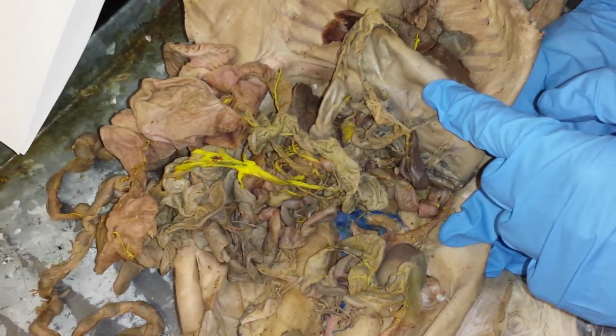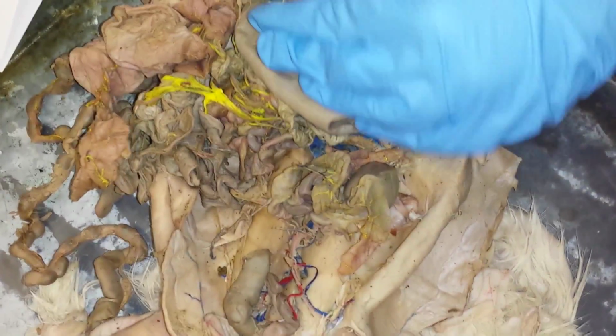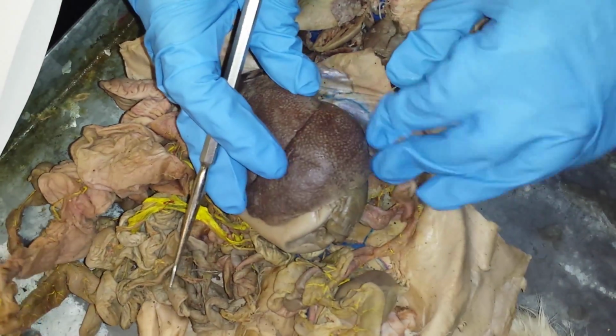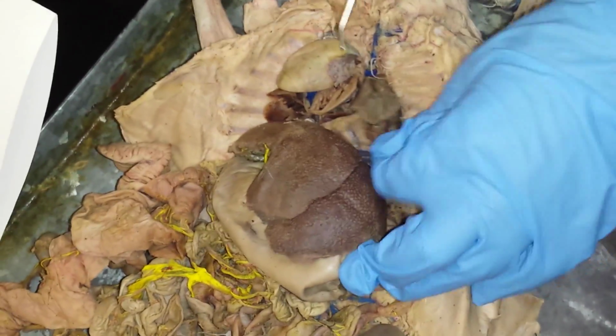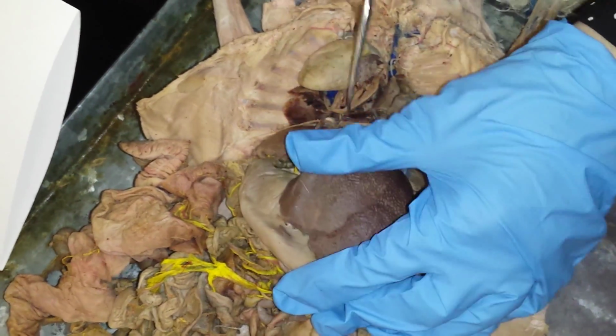What's the hepatic vein? Hepatic artery or vein? Hepatic vein. It's in the liver. It goes into the liver. It's hard to see, making sure. Right, it comes off the vena cava and it goes into the liver. And which mesentery is it?